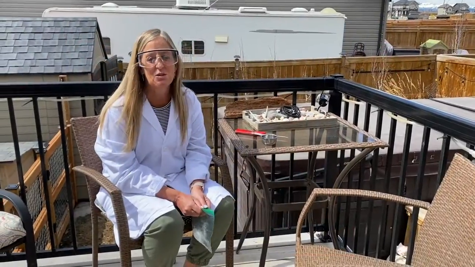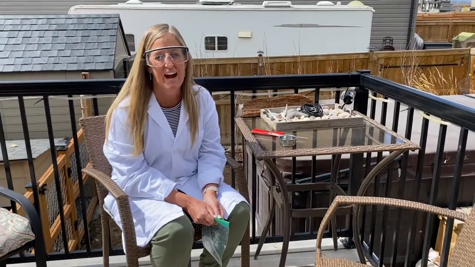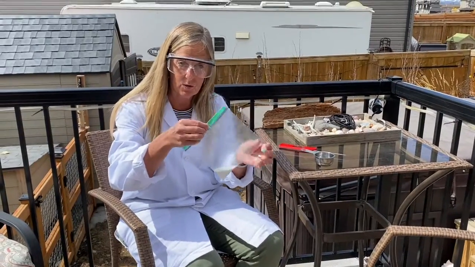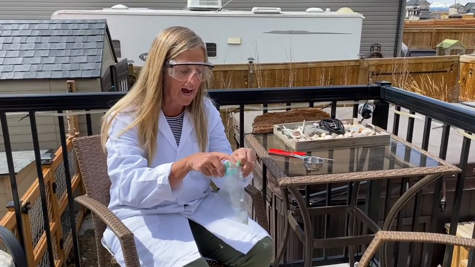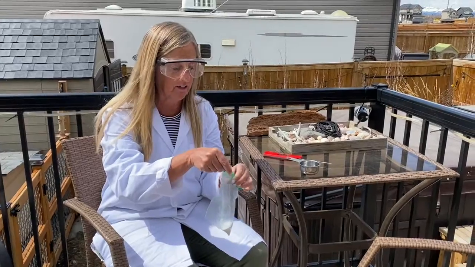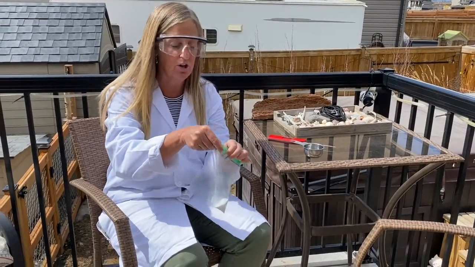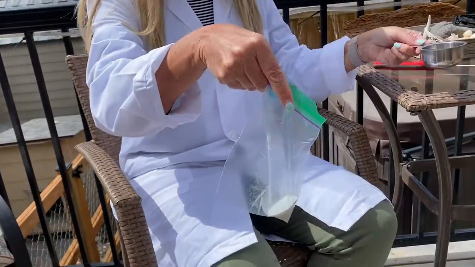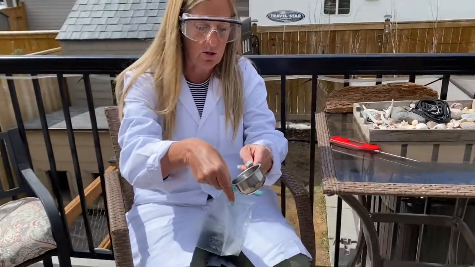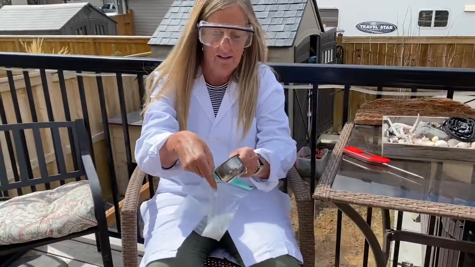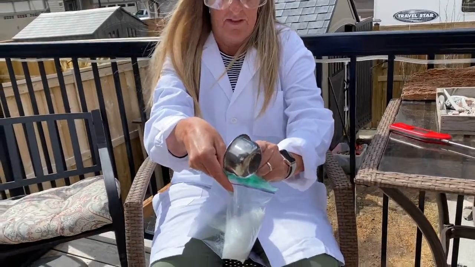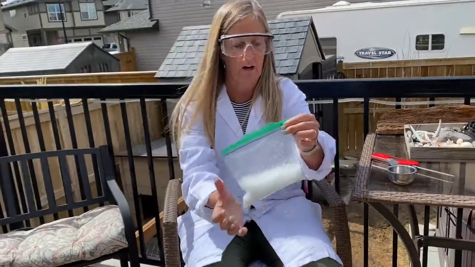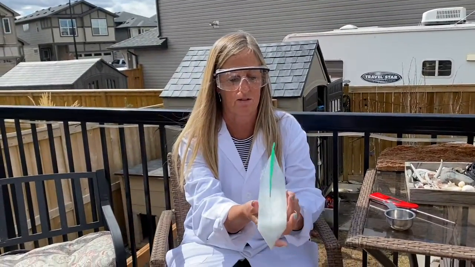Hi guys, so today we're going to be talking about chemical reactions. I'm going to start with some baking soda in here, and I'm going to slowly add some vinegar in here. Just make sure you want your bag to be fairly sealed, like that. And I'm just going to slowly add this in, and then I'm going to quickly close it. Now I want you to watch the bag as this goes along.